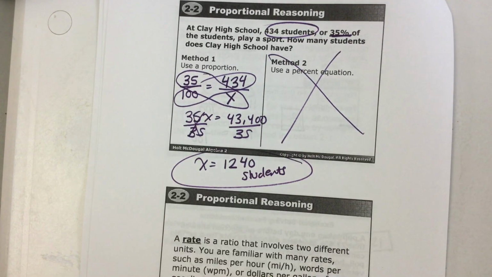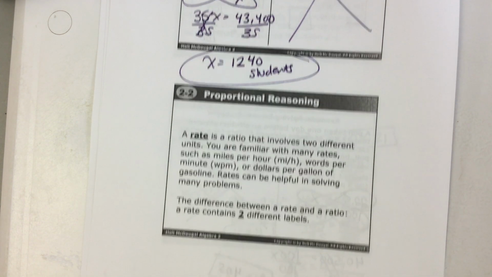That's how many total students there would be at Clay High School. So the previous two examples are just showing you you can take any percentage and turn it into a fraction by removing the percentage symbol and giving it a denominator of 100. All right, let's keep looking.